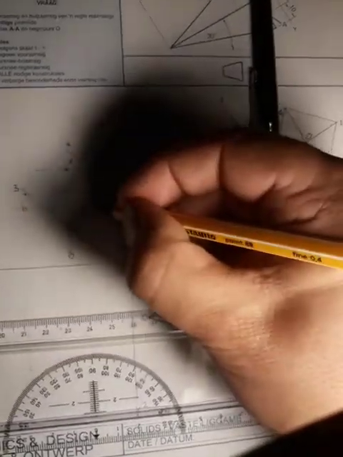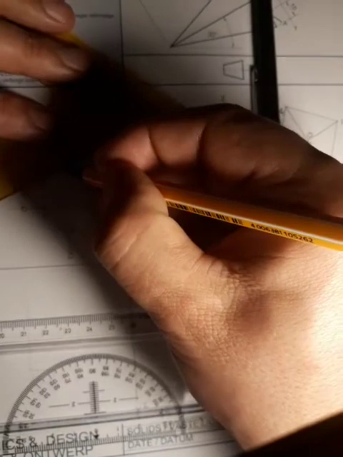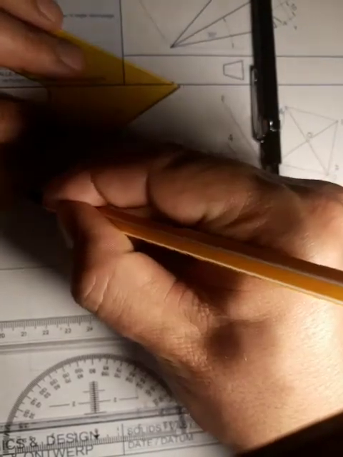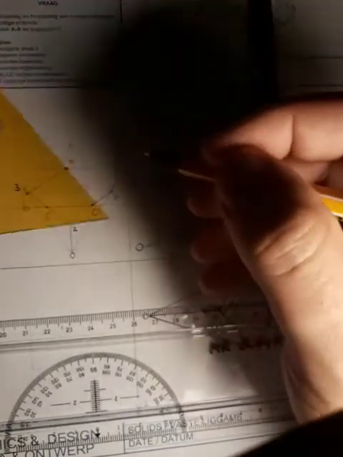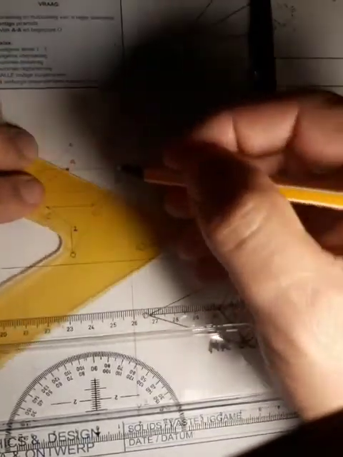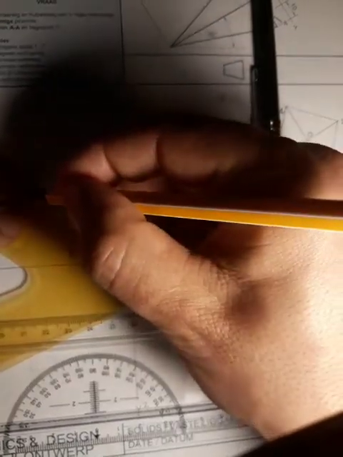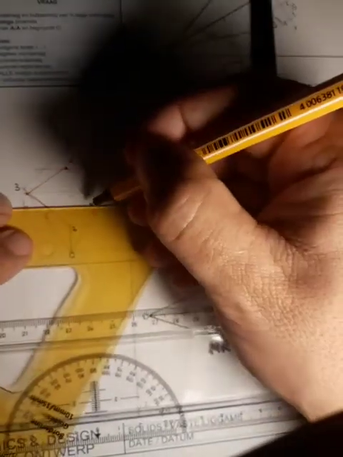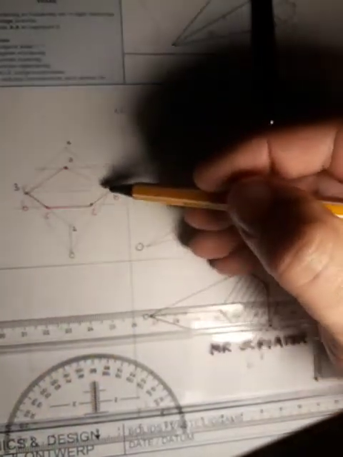So C comes across. It's safe to join up the letters once we have all our letters. So there's the cut surface.